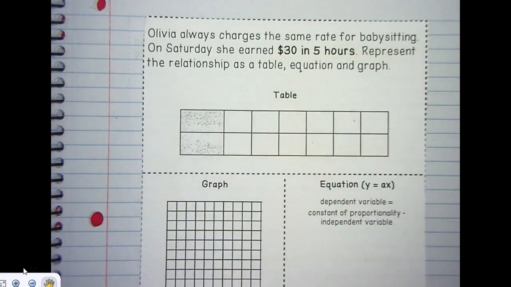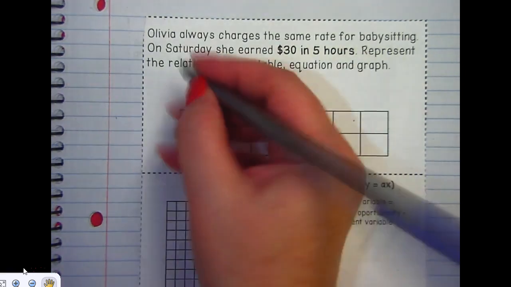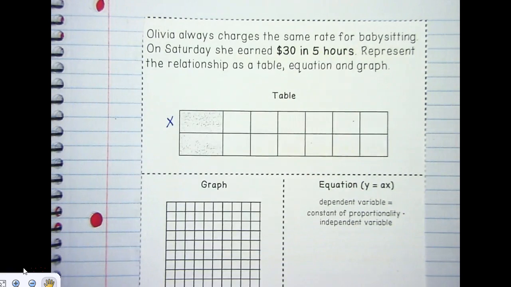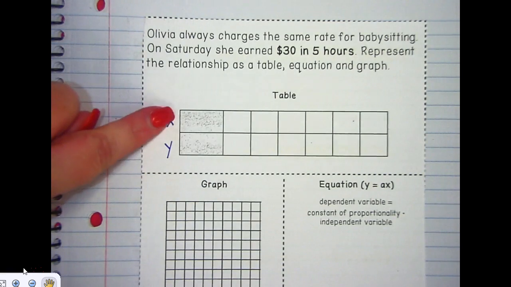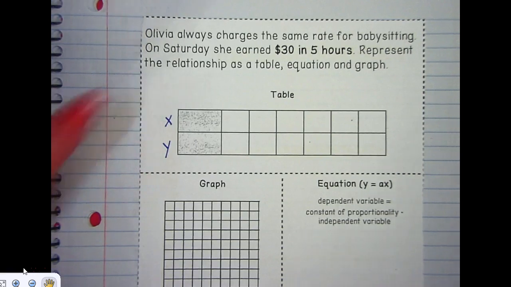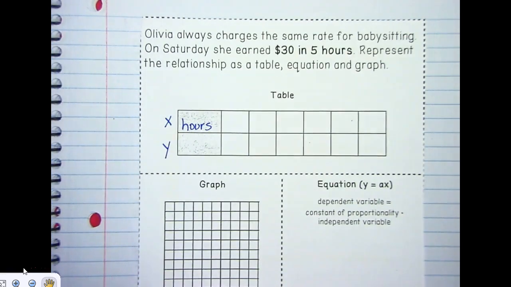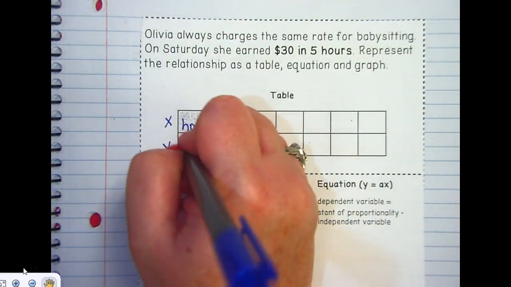We're going to fill out a table. And it's the same problem. Olivia always charges the same rate for babysitting. On Saturday, she earned $30 in 5 hours. Represent the relationship as a table, equation, and a graph. So here we're going to complete a table for it. The top row is always your x. The bottom is always your y. Independent and dependent. And we said our independent is going to be the hours, and our dependent is going to be our money earned.